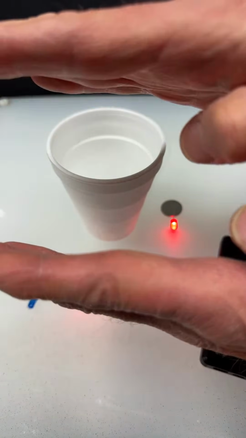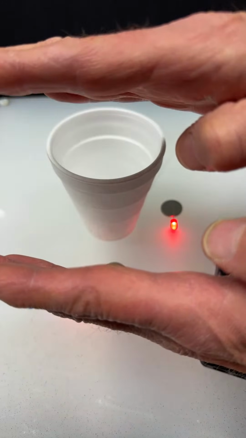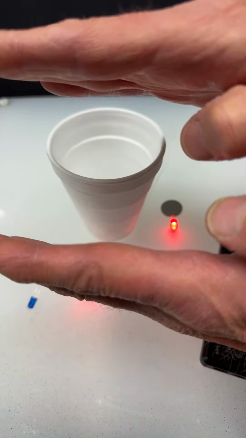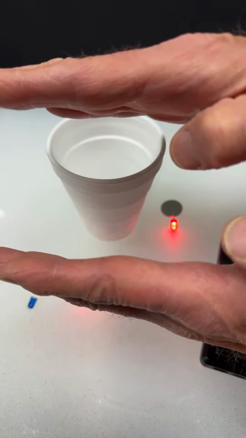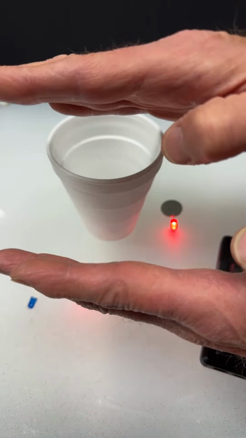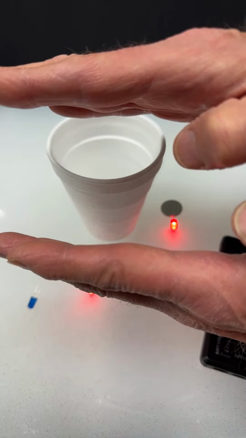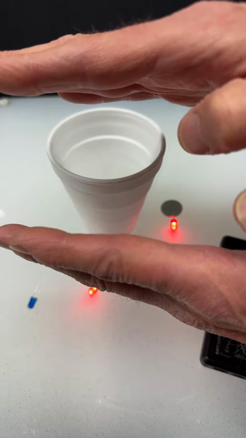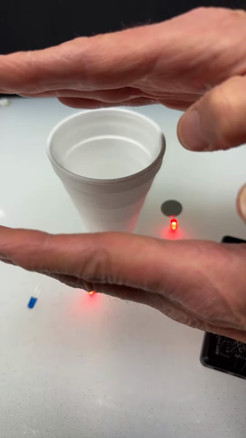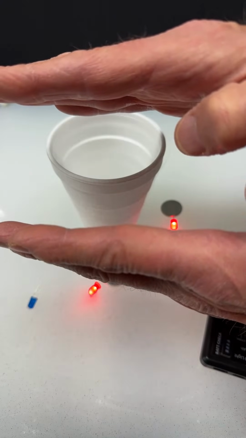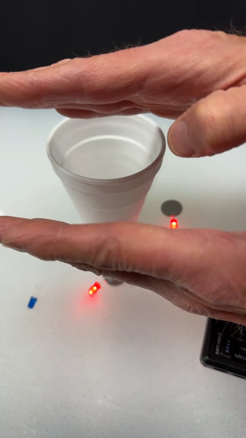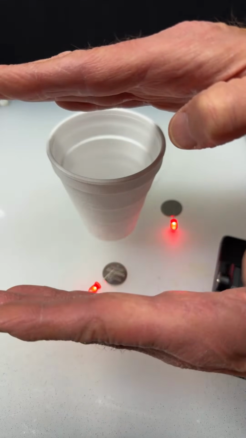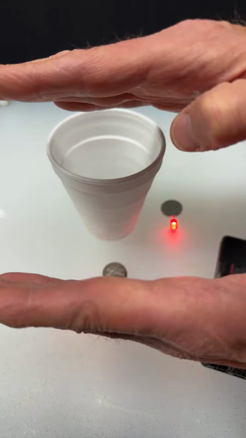Now here's the deal. The color that they give off depends on the difference in energy between the conduction band and the valence band, okay? The wavelength, the color, all of that. So what happens when you cool an LED in liquid nitrogen is the atoms in the LED get closer together, and that lowers the energy of the valence band.